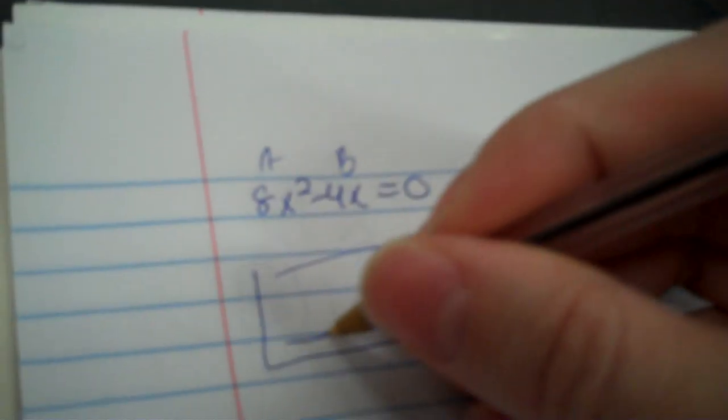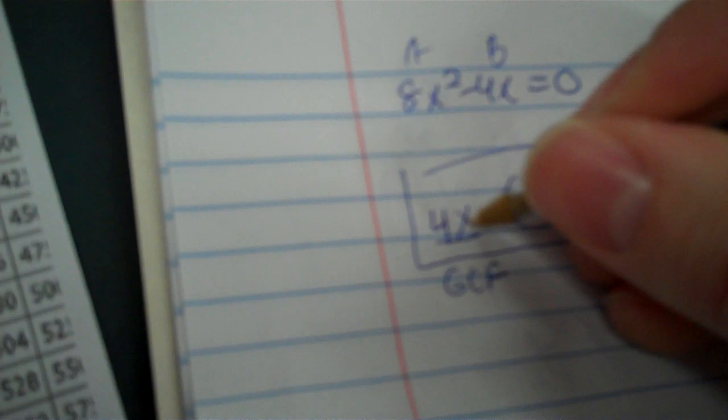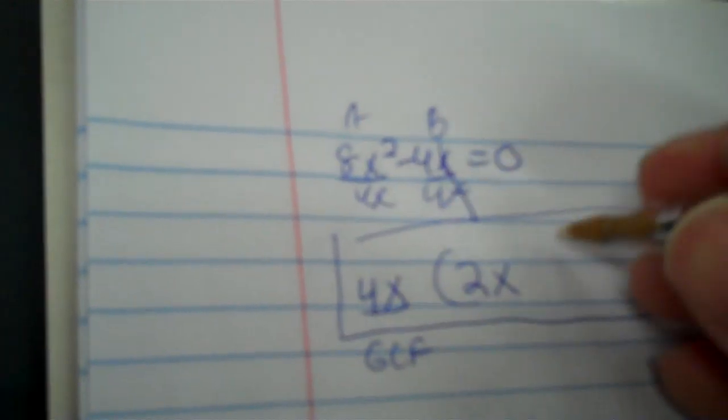Okay, last example. 8x to the second power minus 4x equals 0. So that would be two answers. A, B. Okay, so GCF. 8 and 4. Let's look at the 4th row, see if 8's, yep, 8's there, so I can use 4 as the GCF. X second, x would be x. Okay. Then I divide by 4x. 8 divided by 4 is 2. X second divided by x is x. 4 divided by 4 is 1.